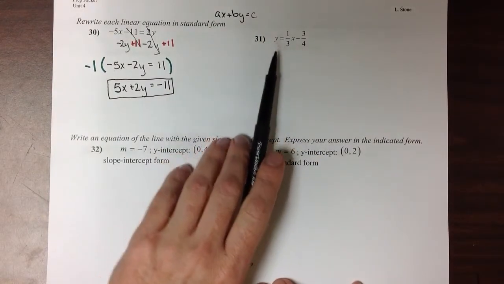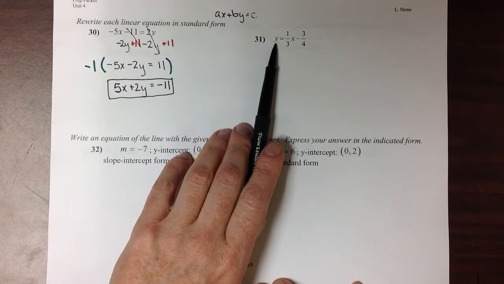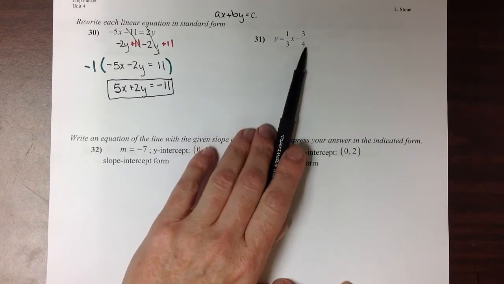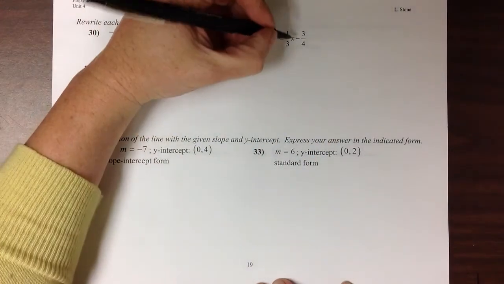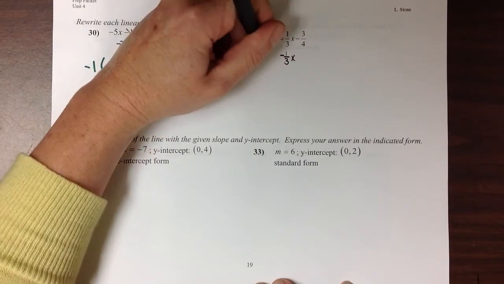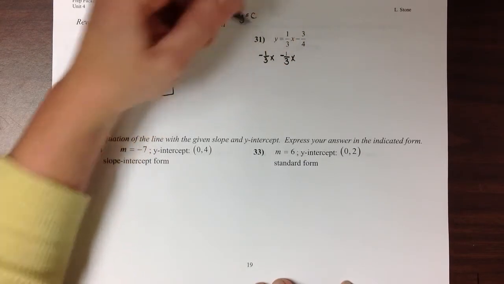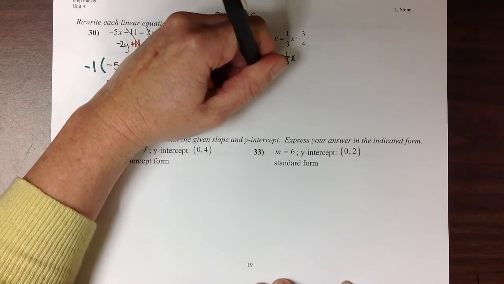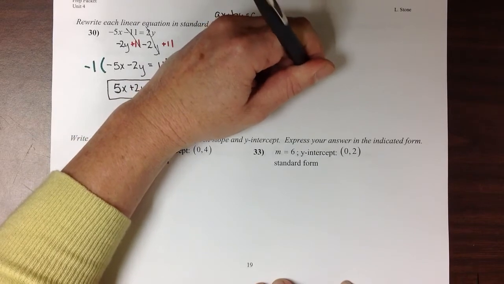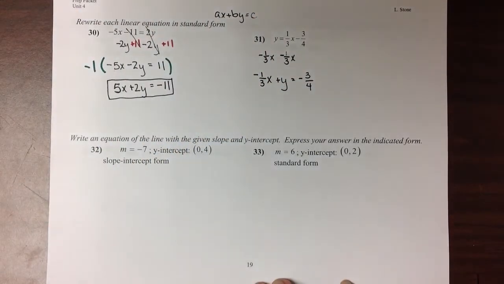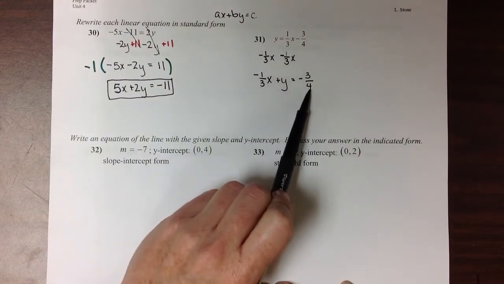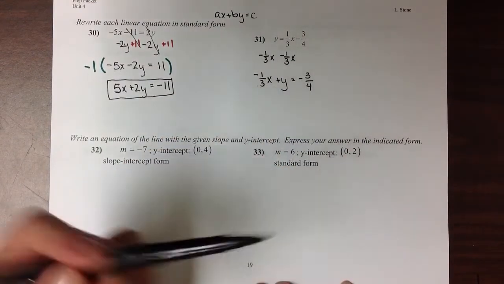Looking at this next example, the y is already on the right side, on the correct side of the equation, but the 1/3 x is in the wrong place. And our constant term is on the right side, where it's supposed to be. So all I need to do is move this 1/3 x over to the other side, giving me negative 1/3 x plus y equals negative 3/4. So now each of my terms are in the right spot, but I've got fractions, and the standard form says these need to be whole numbers.